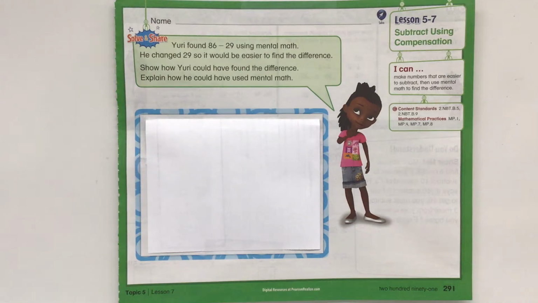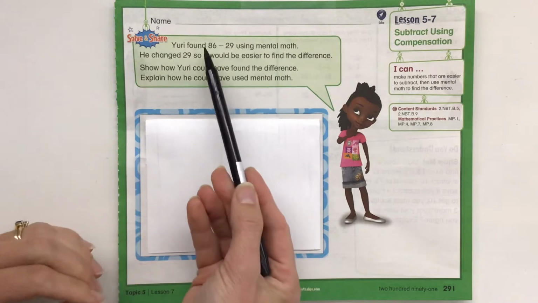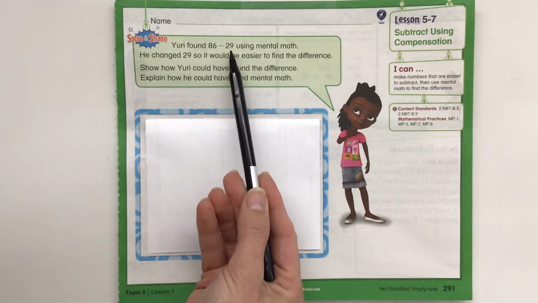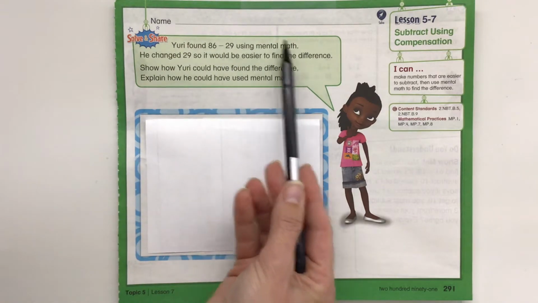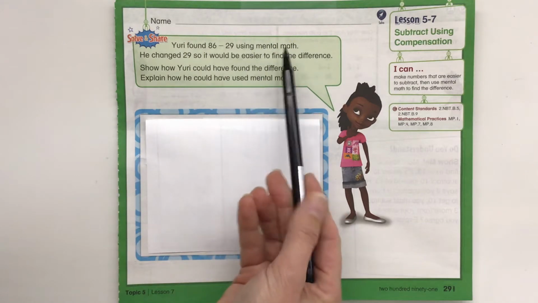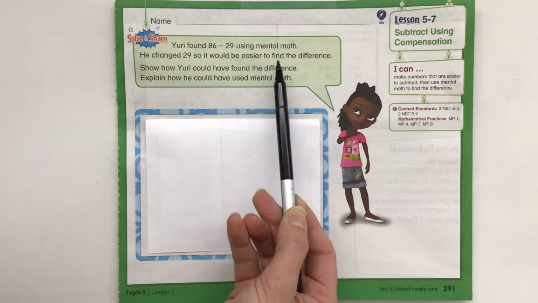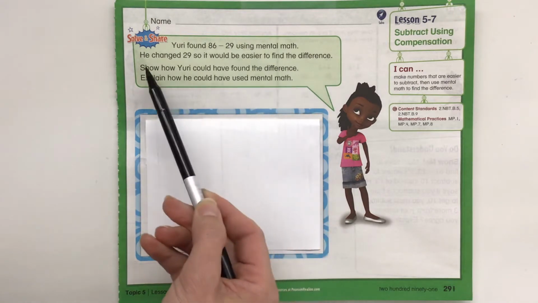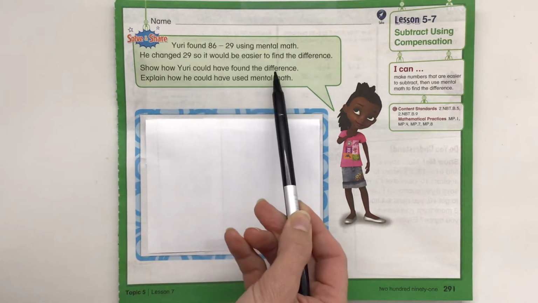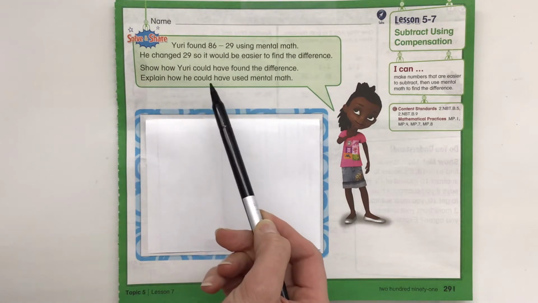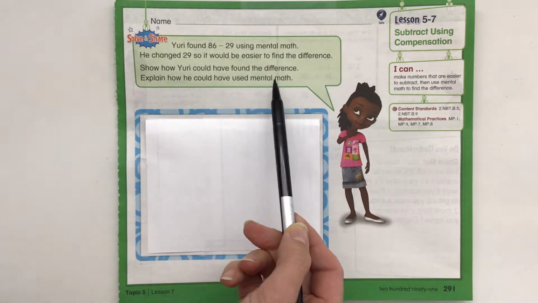Right, this is our second grade math lesson 5-7. Yuri found 86 minus 29 using mental math. That means doing it in his head. He changed 29 so it would be easier to find the difference. Show how Yuri could have found the difference. Explain how he used mental math.